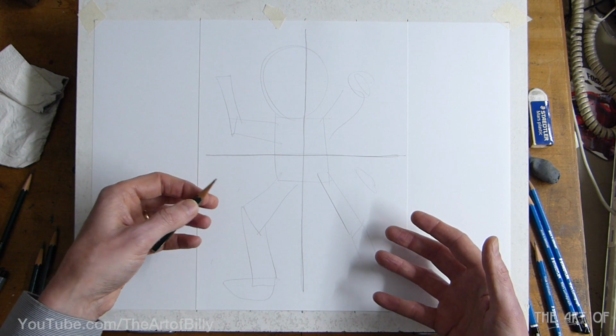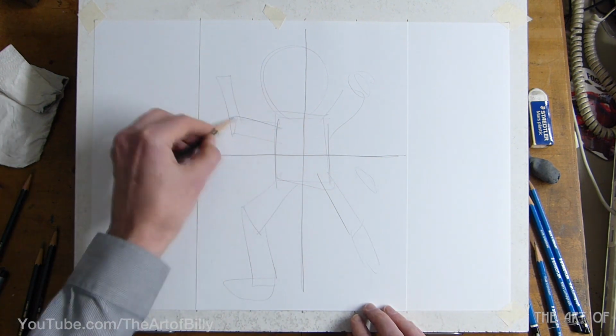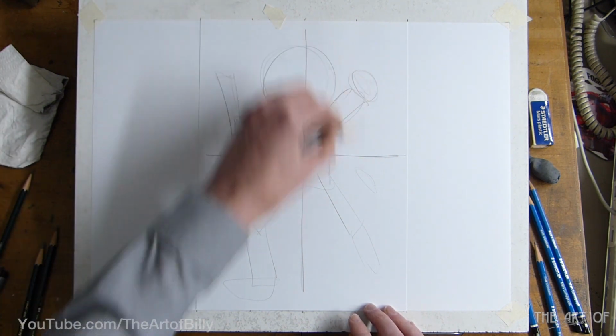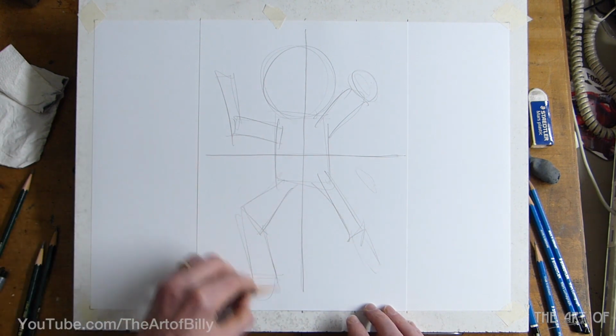Again, I'll make those a little bit darker so you can see them. Rectangle. Now that is how I've built up the drawings in the very early videos.